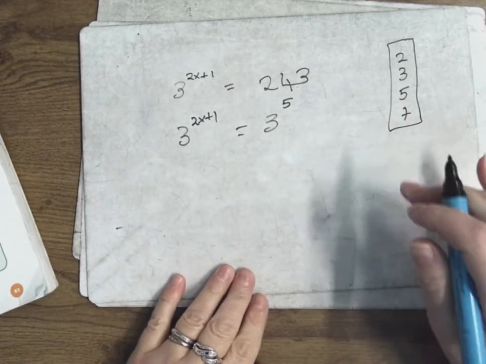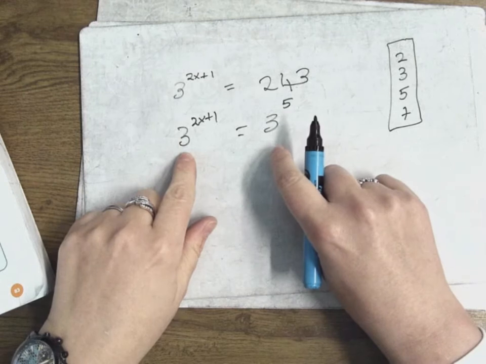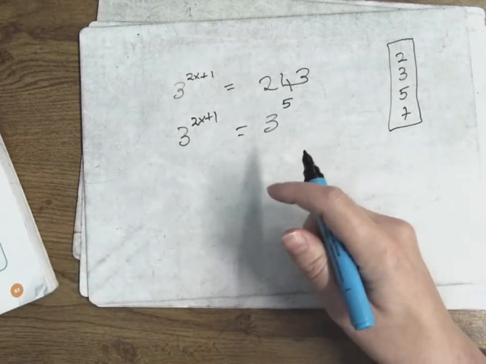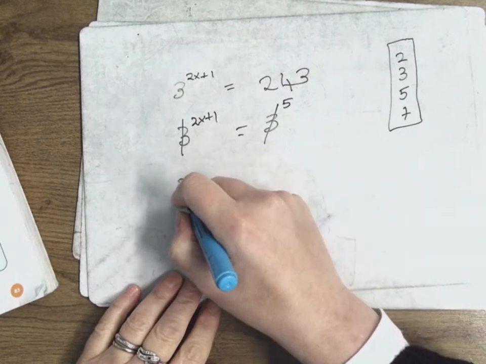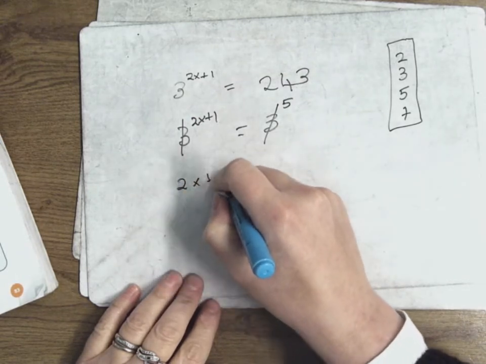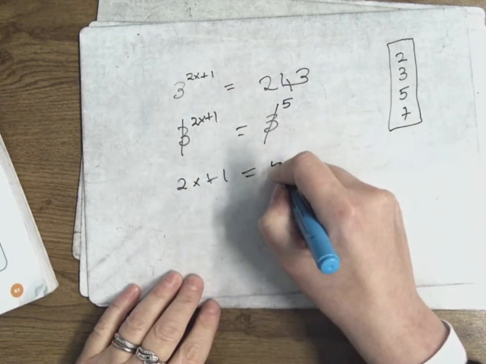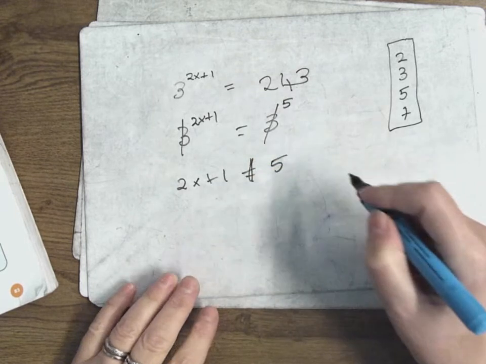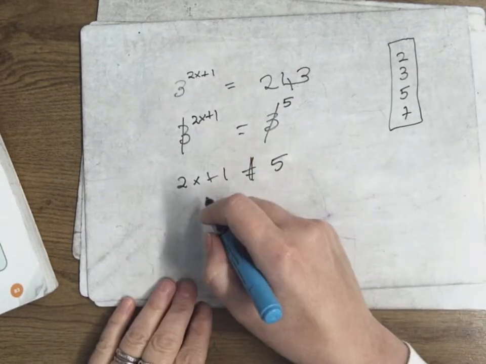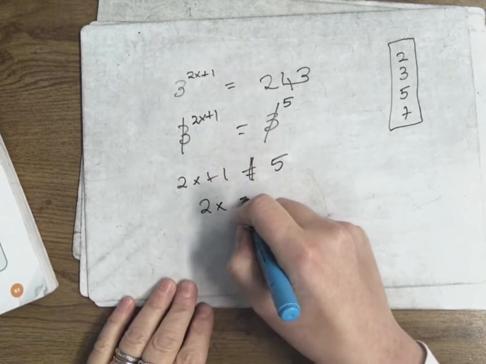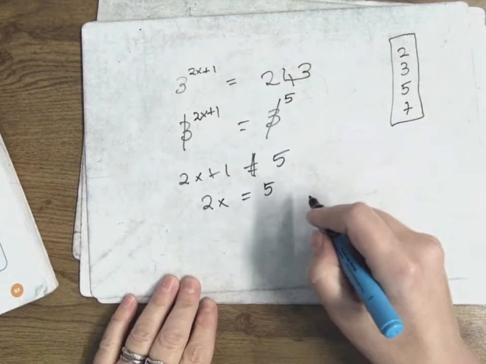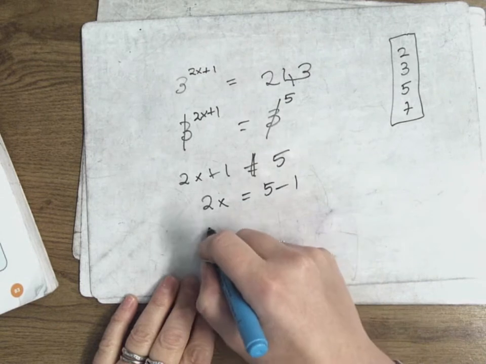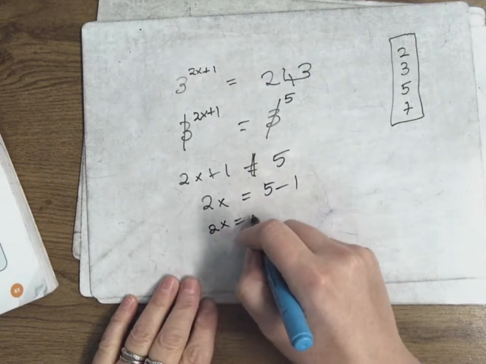Once you're down to 3 to the power of on one side, and 3 to the power of on the other side, what do you do? Knock off the 3's. So you end up with 2x plus 1 equals 5. Then you build a wall: x on one side, numbers on the other. So 2x stays put, plus 1 is moving. 5 stays put. Plus 1 comes over the wall and becomes a minus 1. So 2x is equal to 4.